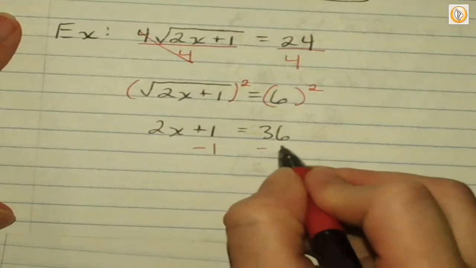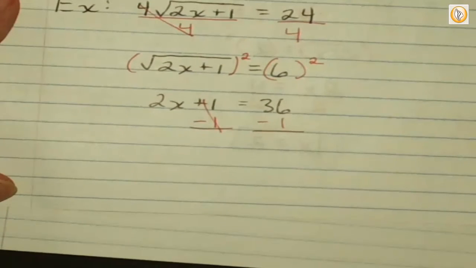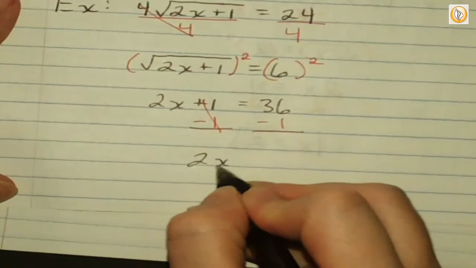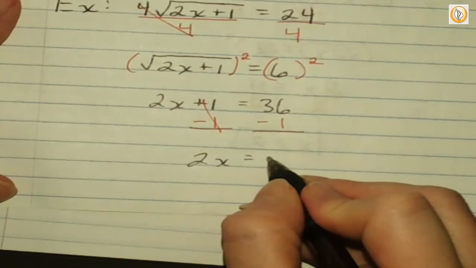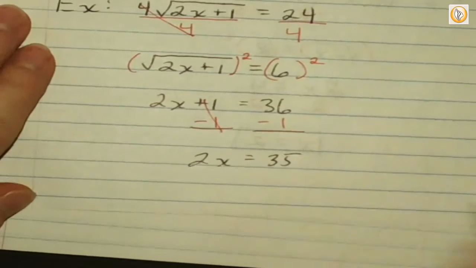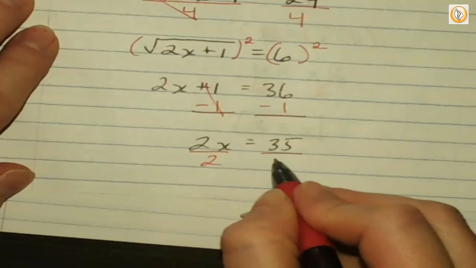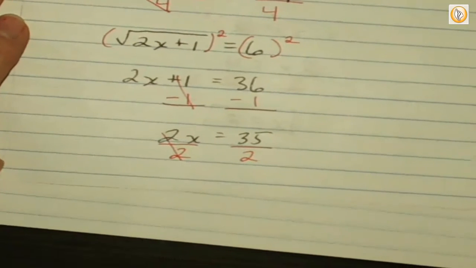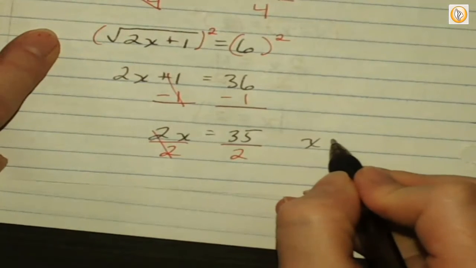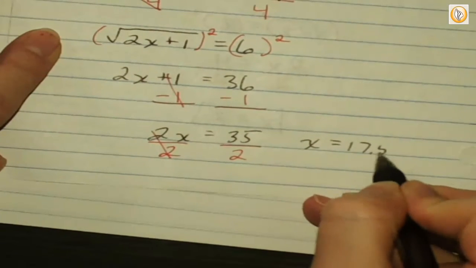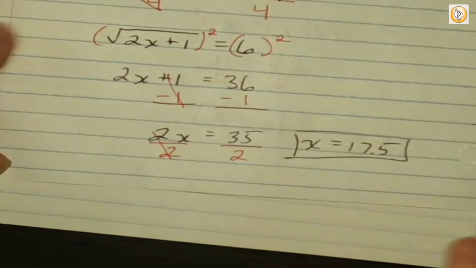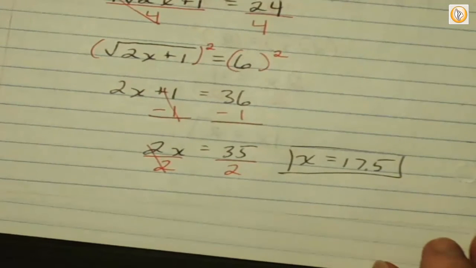Subtract 1. And then subtract that by 36, and then you get 35 equals 2x. And then you divide by 2, and then you get the decimal. I don't know what it is. 17.5. Save you some time. Any questions?